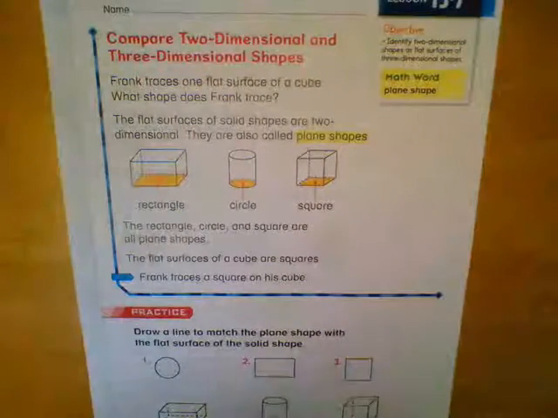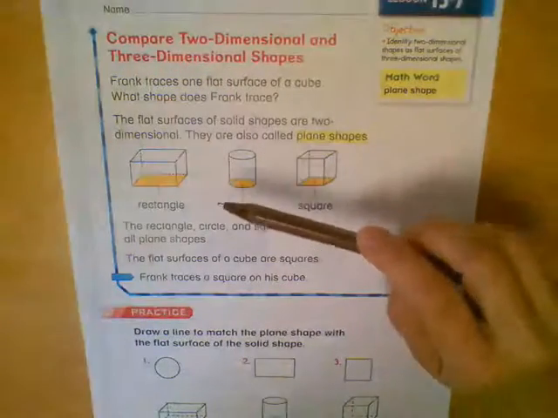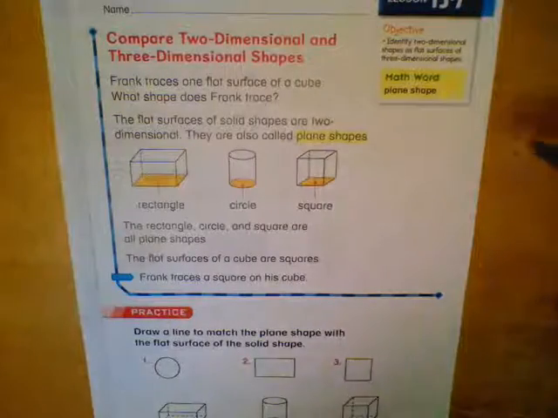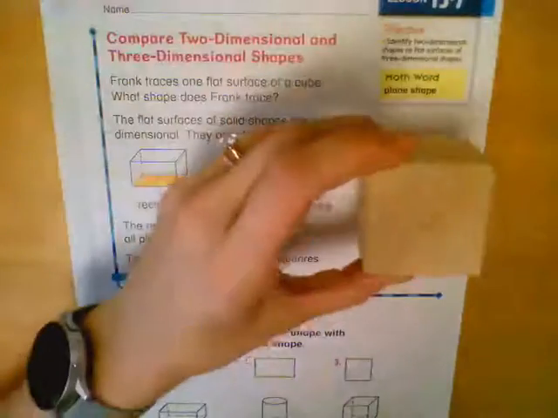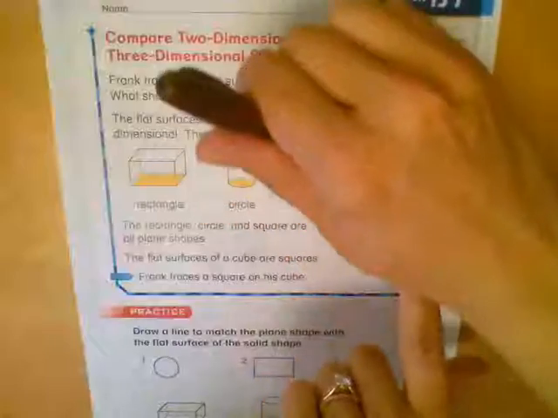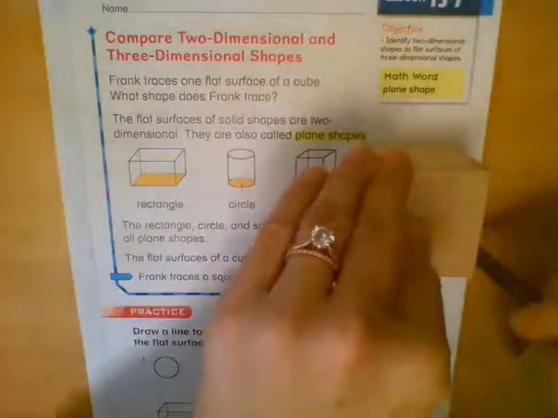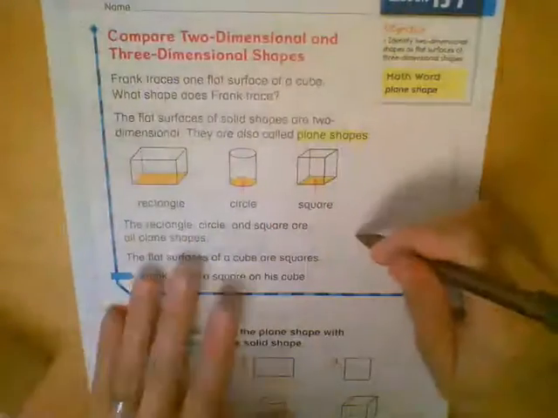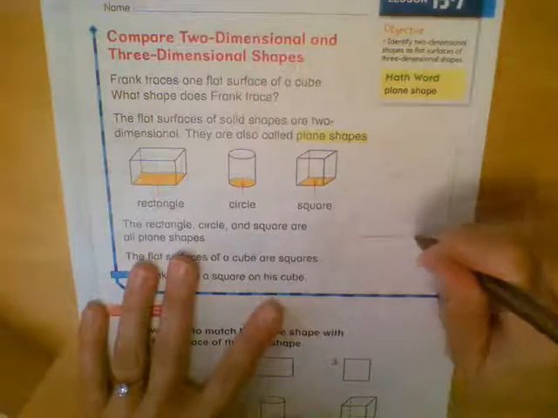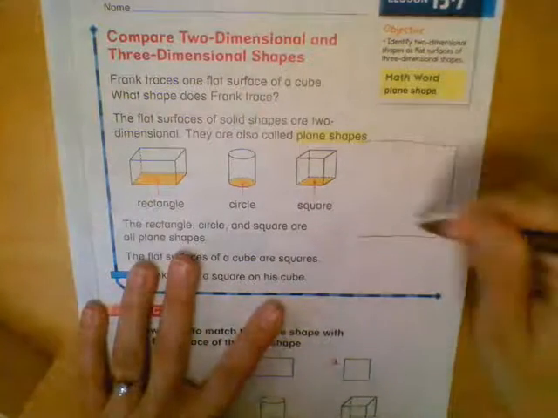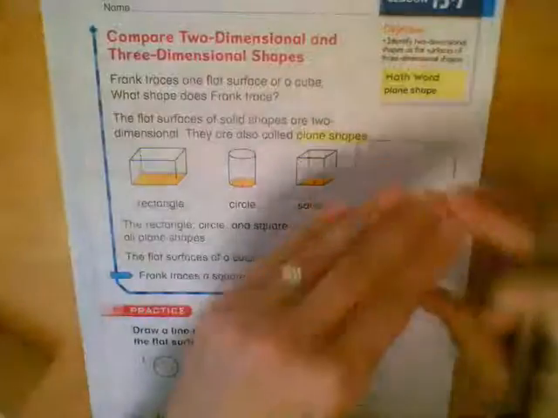It says Frank traces one flat surface of a cube. What shape does he make? Well, if I take a cube and I trace one flat surface of the cube, I'm going to end up with a square shape. My pen wasn't wanting to work there. There we go. Just like if I were to press that down into the Play-Doh.